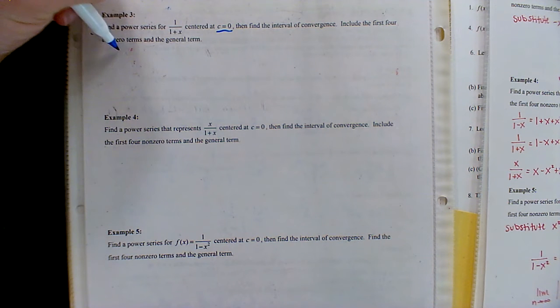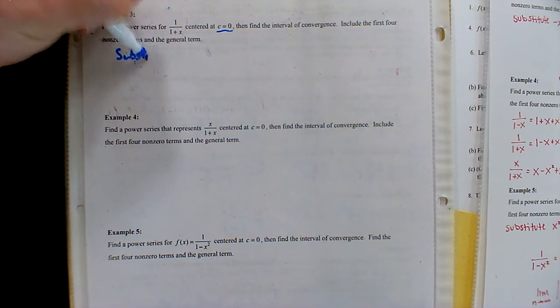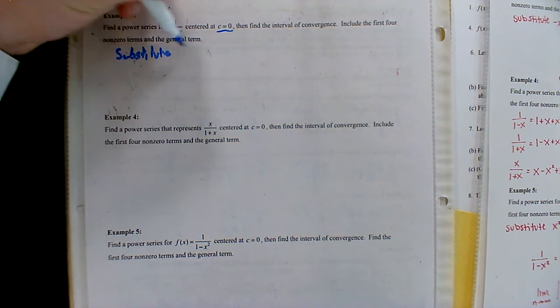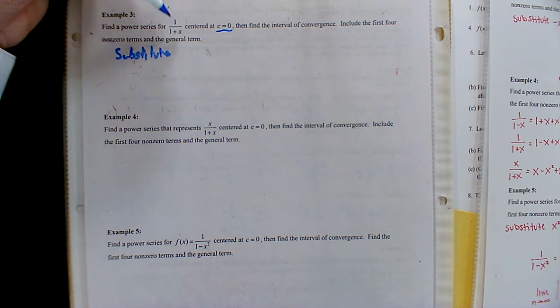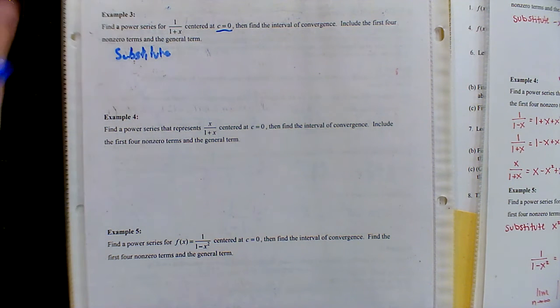So what they're actually telling us to do is substitute what into 1 over 1 minus x? What are we substituting into? If you think about how this is different. Originally it was 1 over 1 minus x. So what are you substituting into x to make it 1 over 1 plus x?